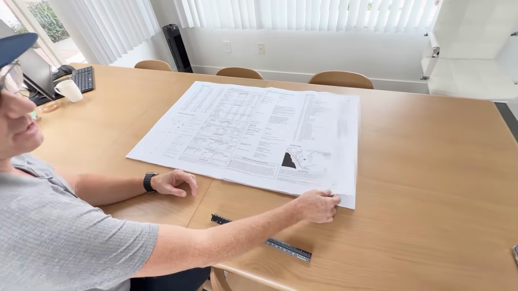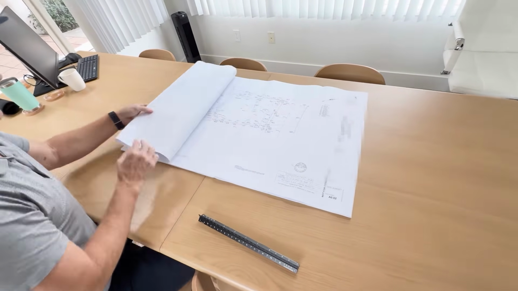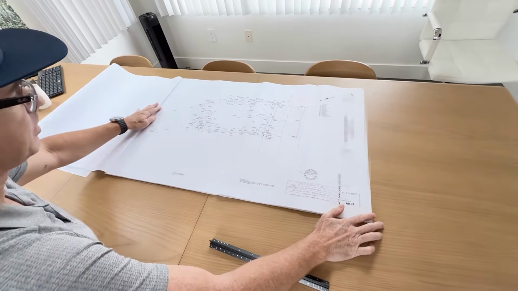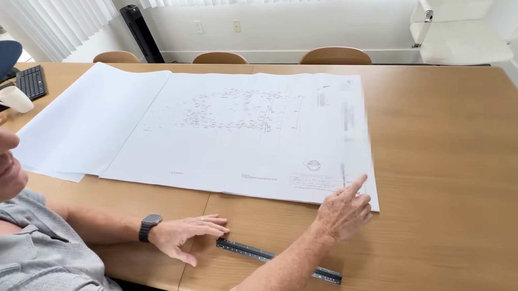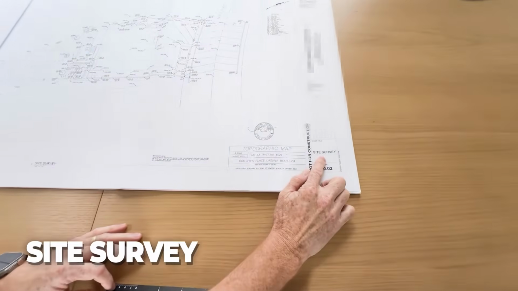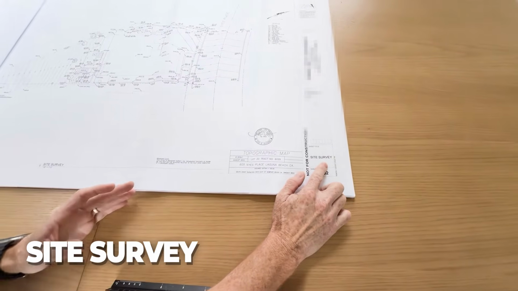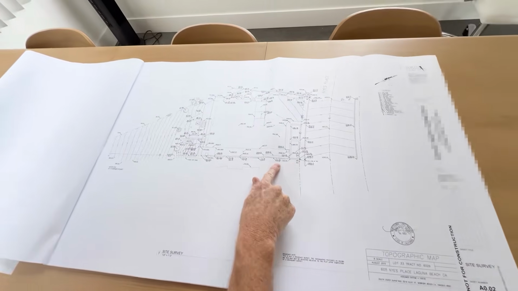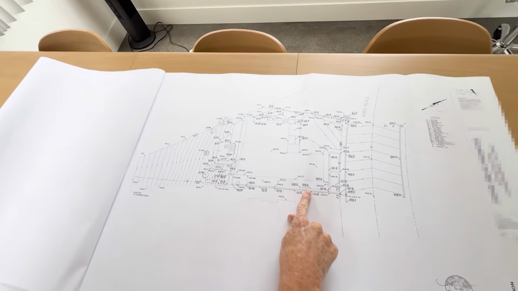As you can see, let's move to the next page. Now, every set of drawings may be a little bit different. We're talking about architectural plans in this case. The next page in here is called a site survey. This is a requirement for us to determine basically property and elevation heights.